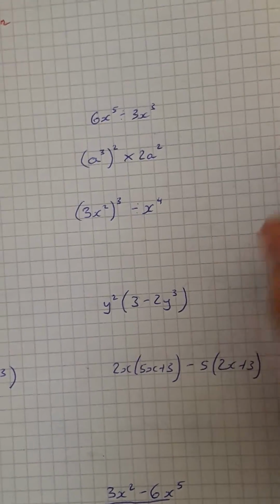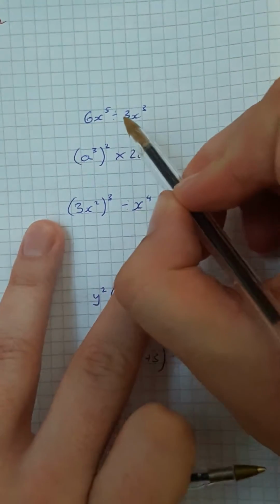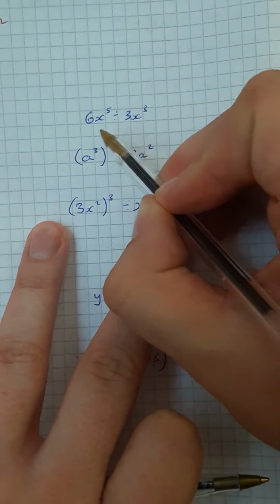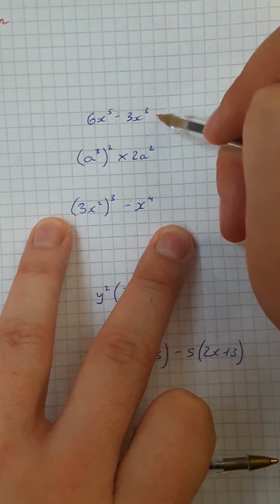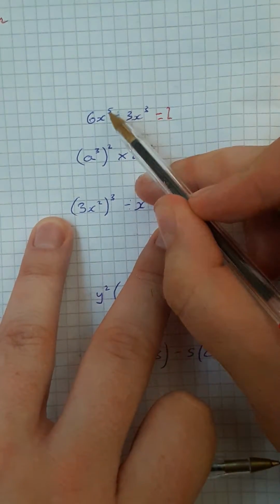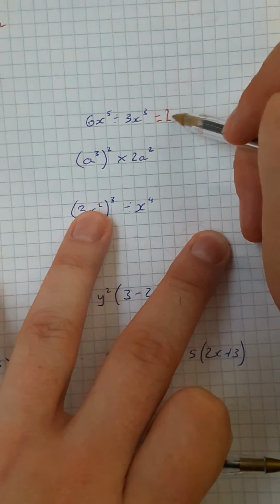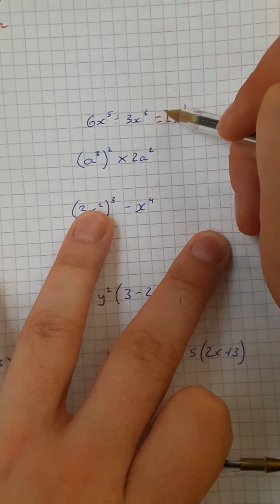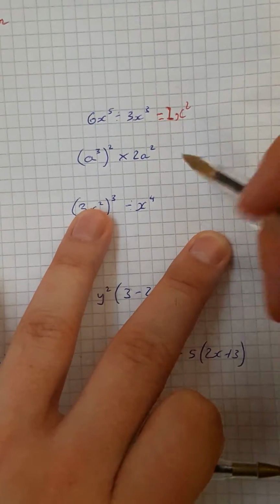We still have some more examples, so let's have a look. Same idea, 6x to the 5 divided by 3x cubed. Well, 6 divided by 3 is 2, that's chill. X to the 5 divided by x cubed is just x squared, remember, because we take them away. That should be a 2 there, sorry.